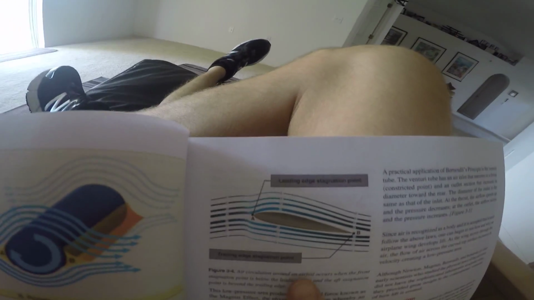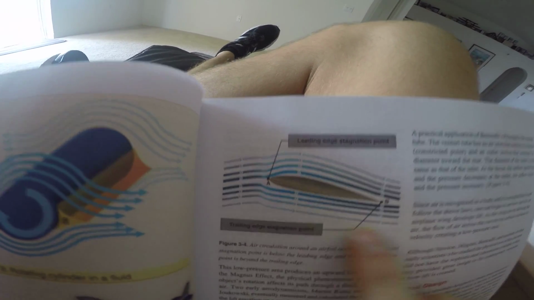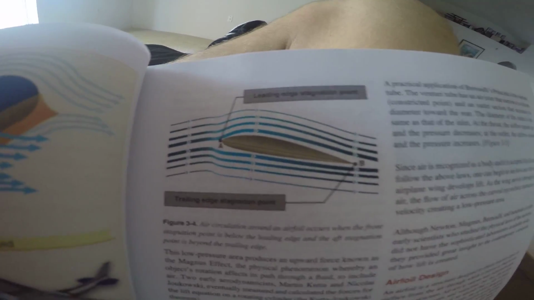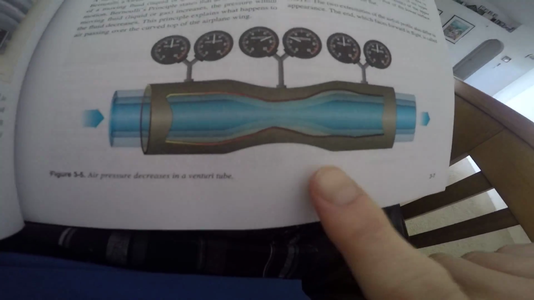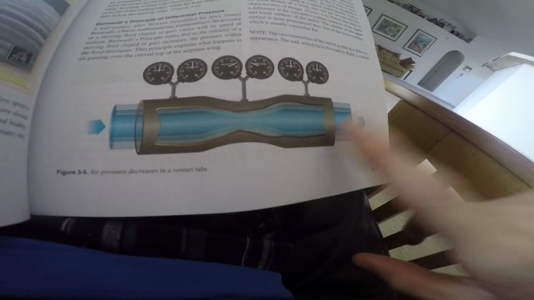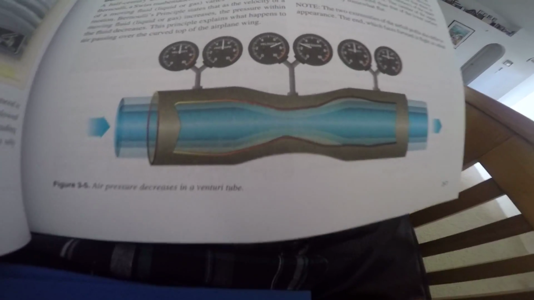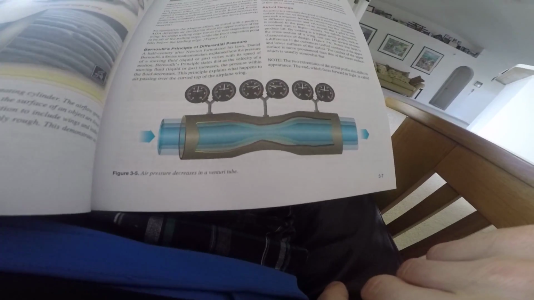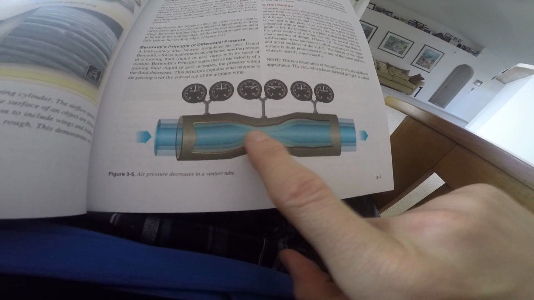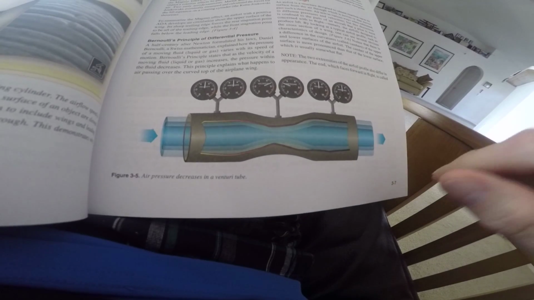So there were those stagnation points: leading edge stagnation, trailing edge stagnation, and Bernoulli's principle with the Venturi tube, the inlet and the outlet, and the constricted point, the throat. So the air speeds up here and pressure decreases; out here the pressure increases because it's bigger now. Okay.